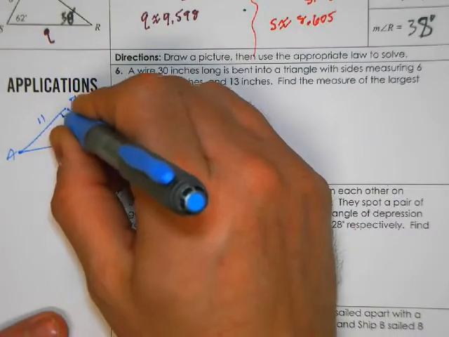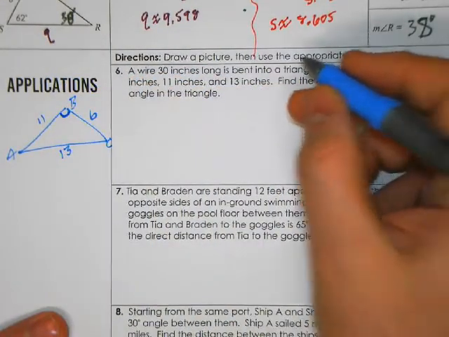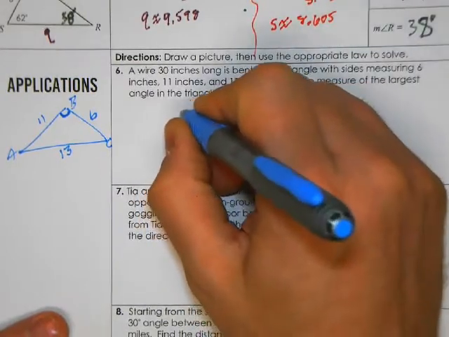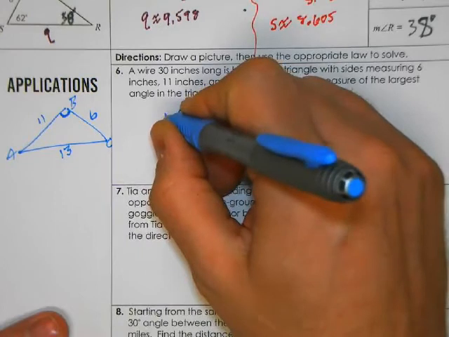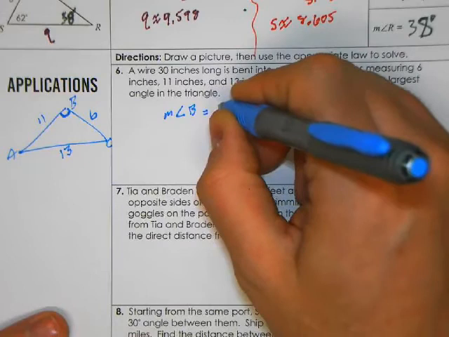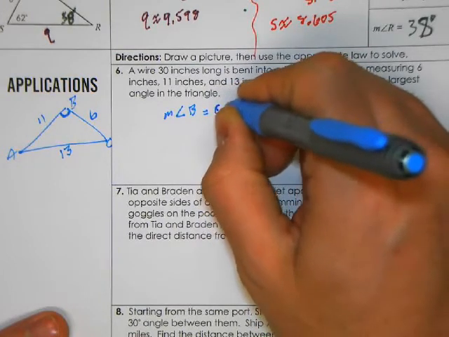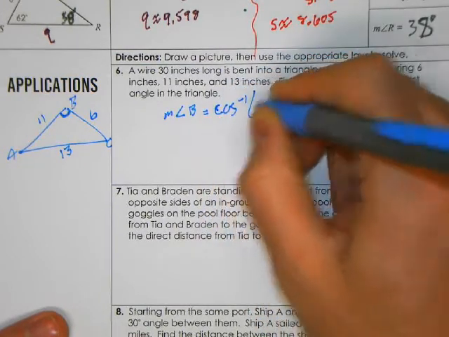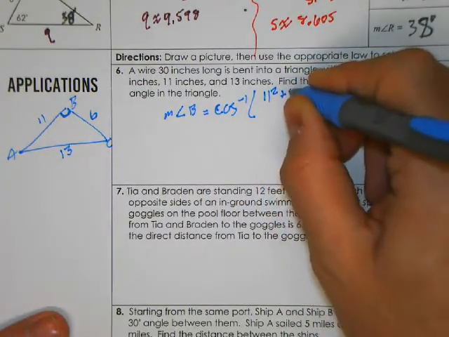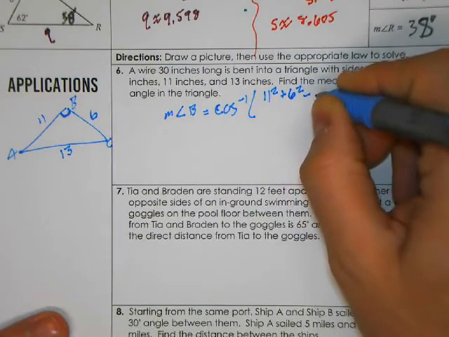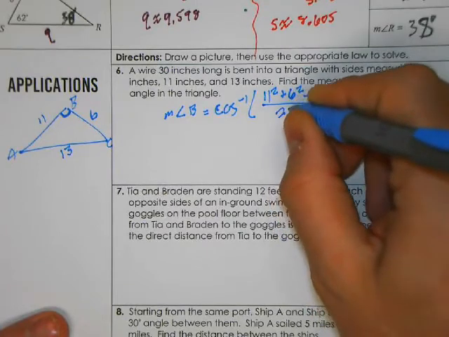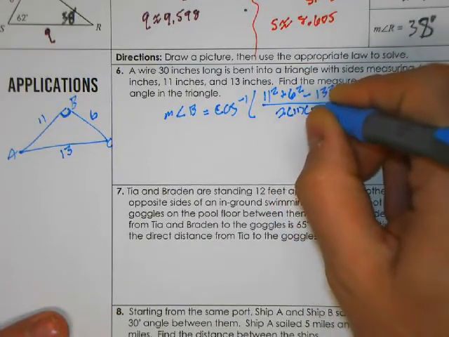In this case, we're looking for this guy right here, the measurement of angle B. So here I'm going to use the law of cosines, and I'm going to say that the measurement of angle B, according to the law of cosines, will be equal to the inverse cosine of 11 squared plus 6 squared minus 13 squared divided by 2 times 11 times 6.